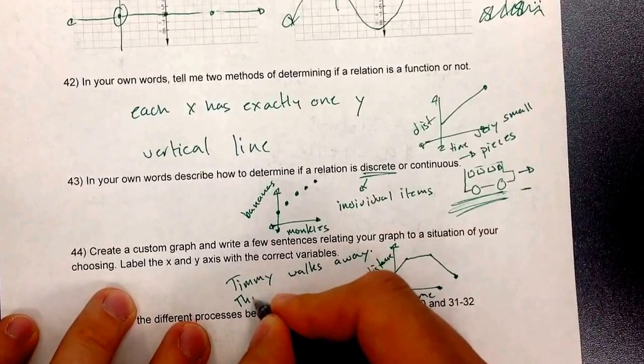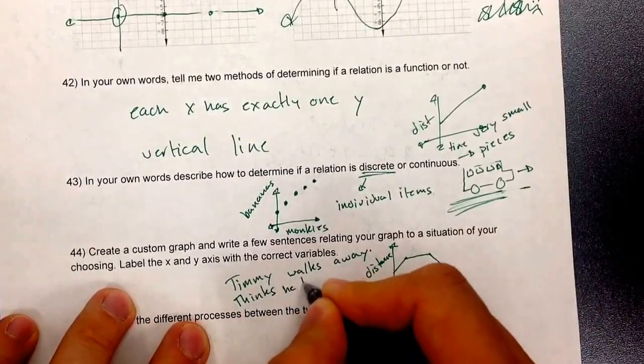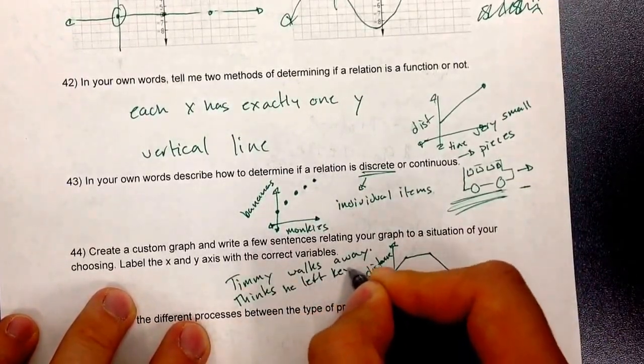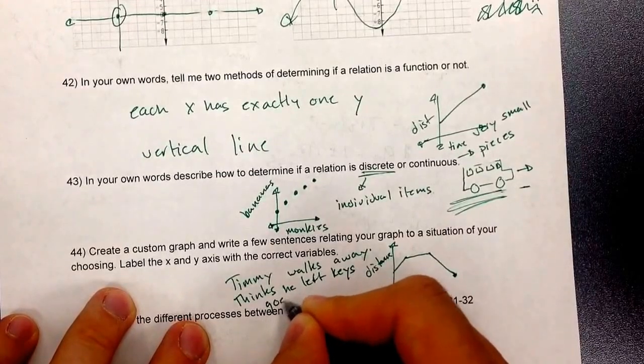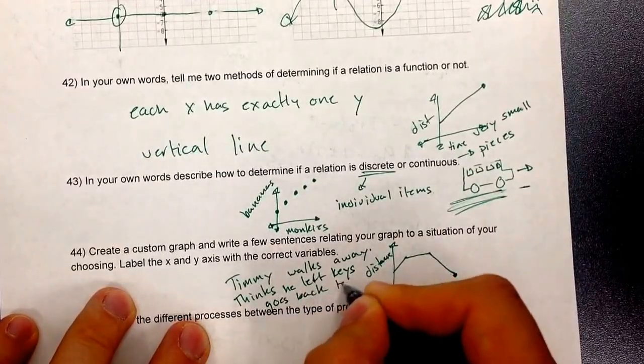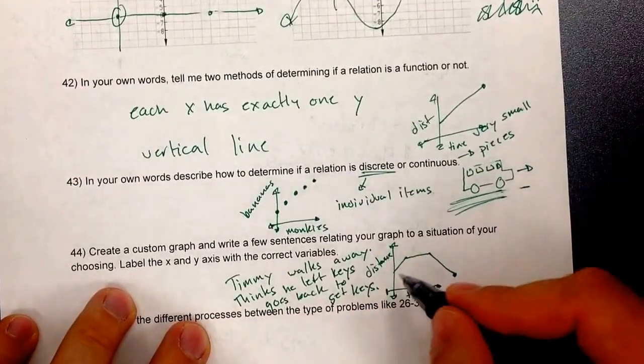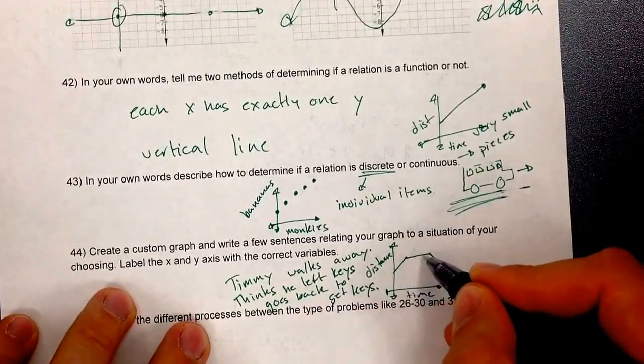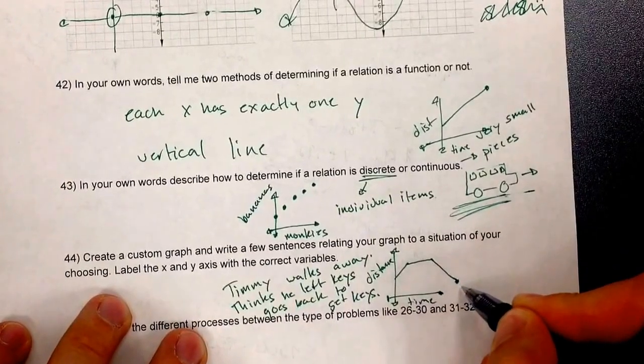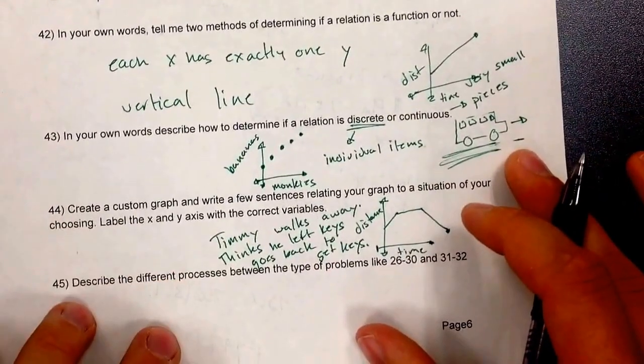Thinks he left his keys. Goes back to get keys. All right, so you're leaving your house. You're like, yeah, I'm going to school. Oh, did I forget my keys? I forgot my keys. I'm going to go back to my house. And that could be your distance time graph.